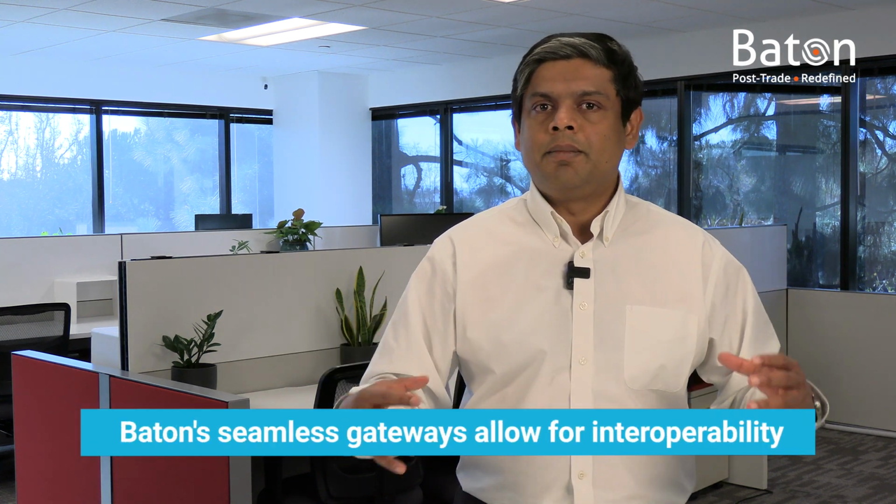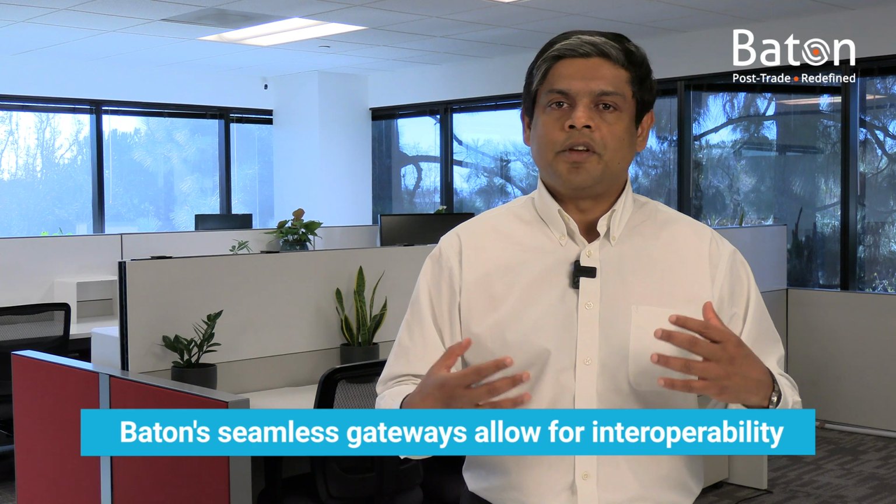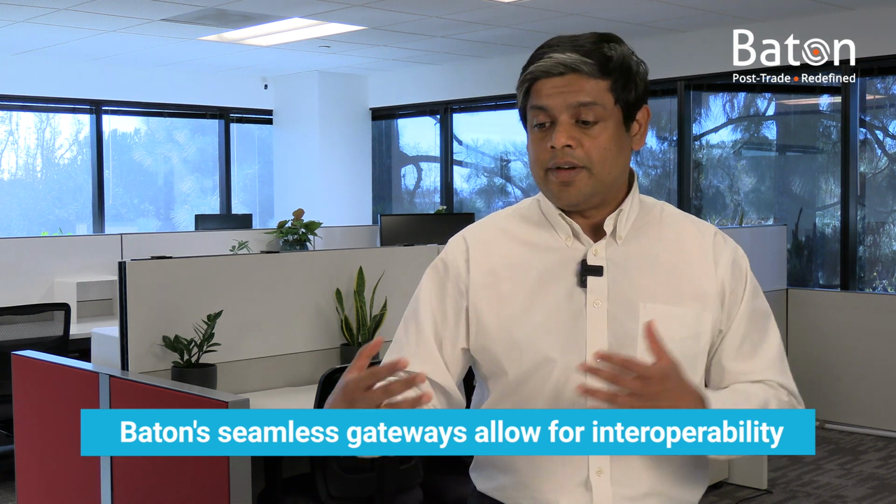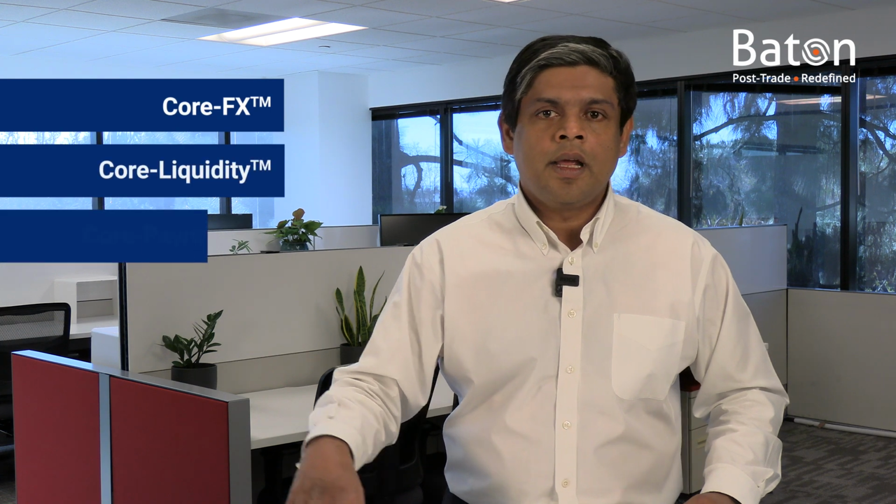Baton built in what we would like to think of as very seamless gateways by which we are able to interact with the core systems and the core business processes of a bank. And we did bring in the transparency, workflow, and auditability constructs of the blockchain, both the private blockchain and the public blockchain, into the Baton platform. This has been the core building block on which we built a few very important and complex workflows, namely the core FX, the core liquidity, the core payments, and the core collateral. I'll talk about this in more detail in a subsequent video.